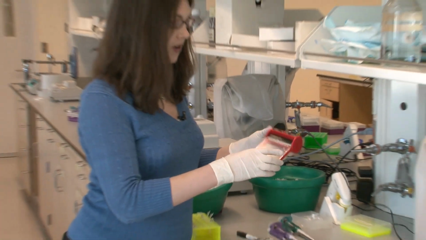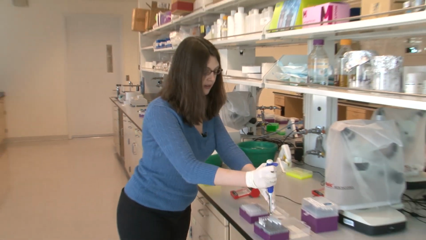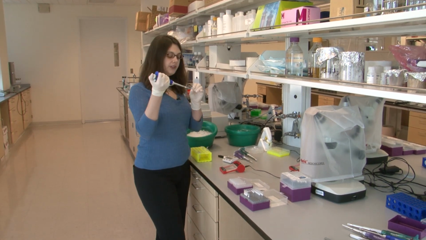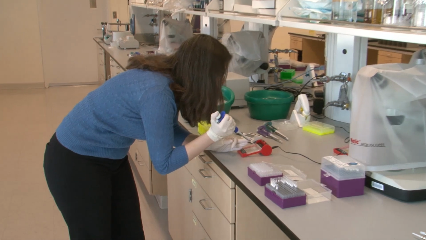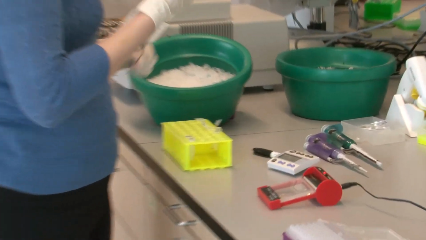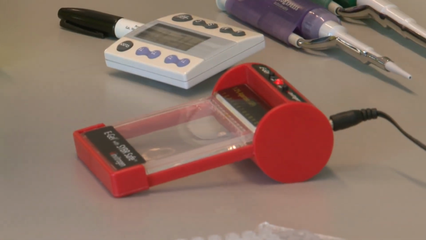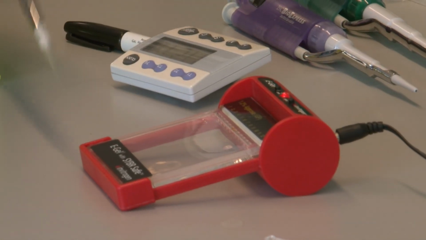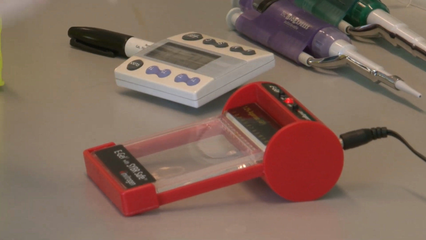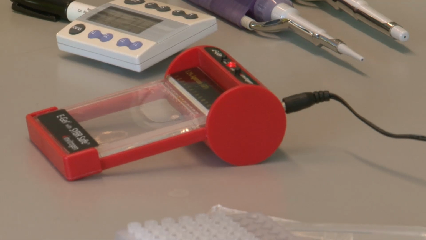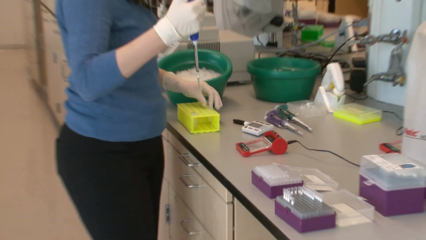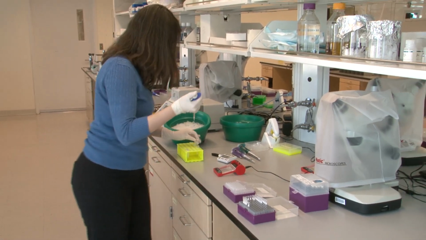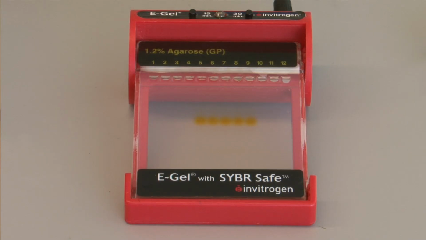So I'm going to put the gel down onto the lab bench. And for each one of my DNA samples, I'm going to load them into one hole in the gel. So I'm loading my DNA samples of the different people individually into each hole in the gel. And the orange dye helps me to see that I've actually successfully gotten the DNA into the hole.